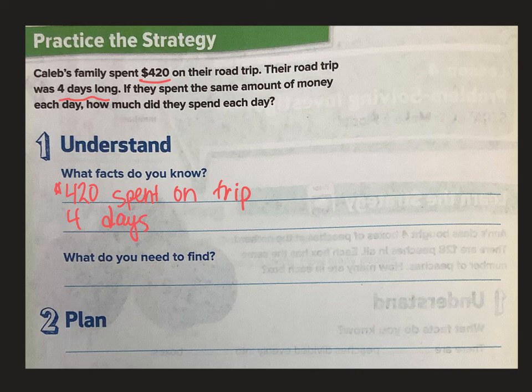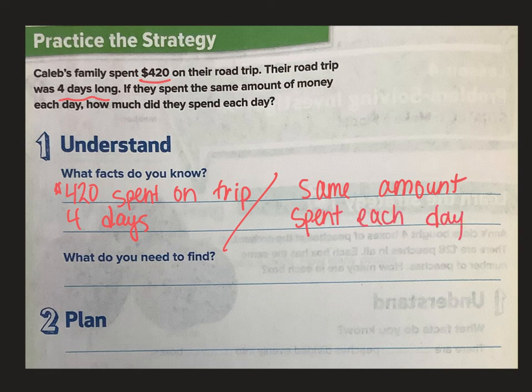And we know they spent the same amount of money each day. And then the question that I need to find is, how much money was spent each day?